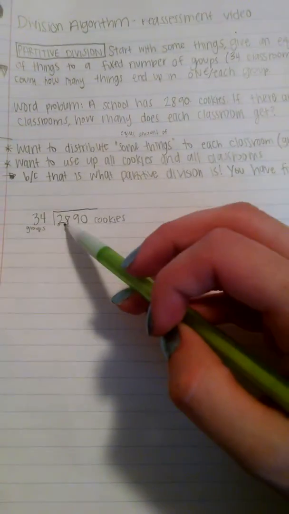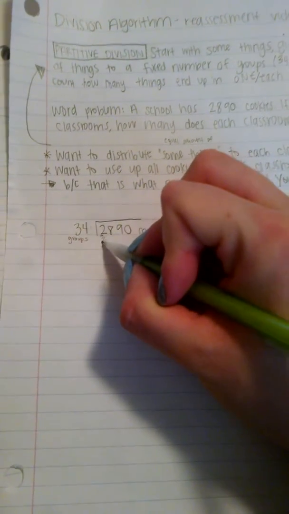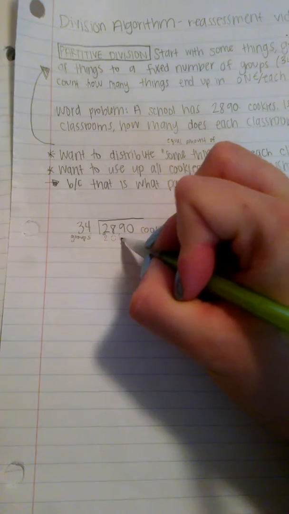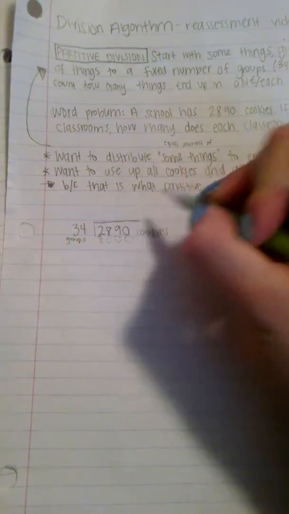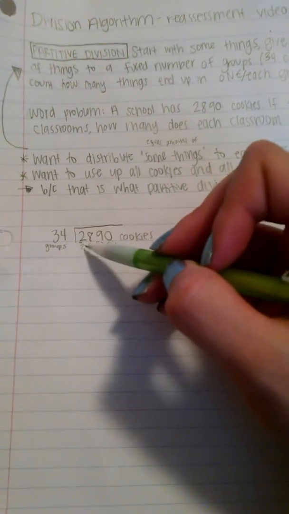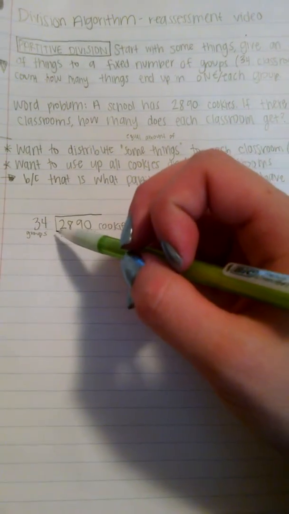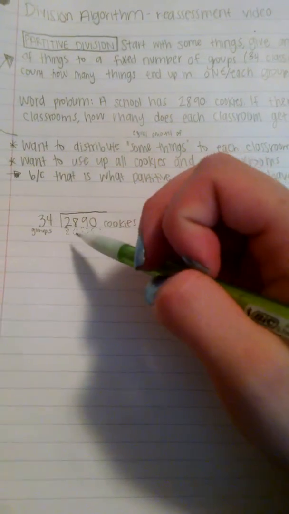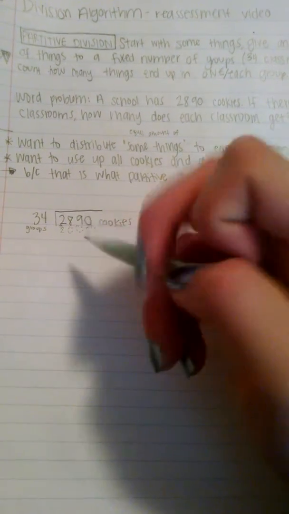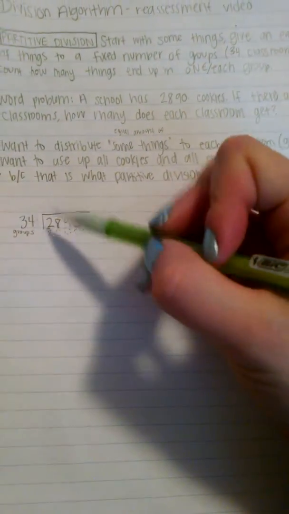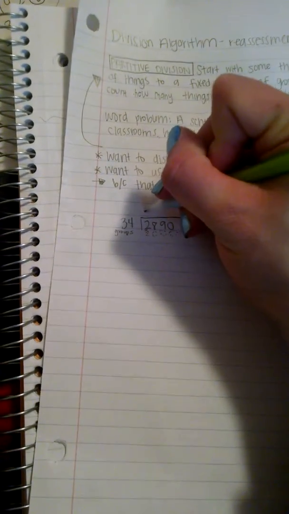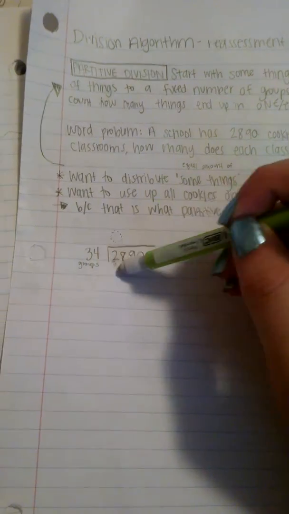So can we give out, this is basically like saying 2,000. Can we give 2,000 to 34 groups? No, we cannot do that because that's too many. So since we can't do that, we put the 0 right here, and you don't have to put the 0 here. I'm just showing you how.